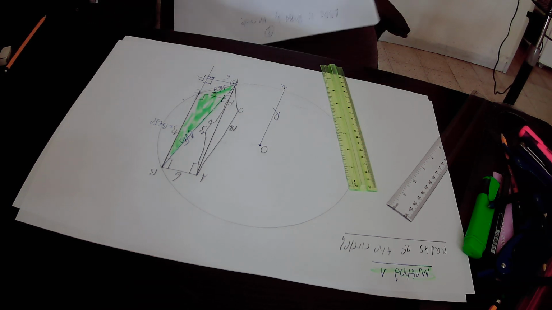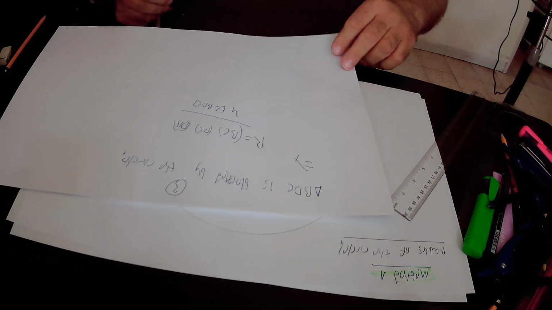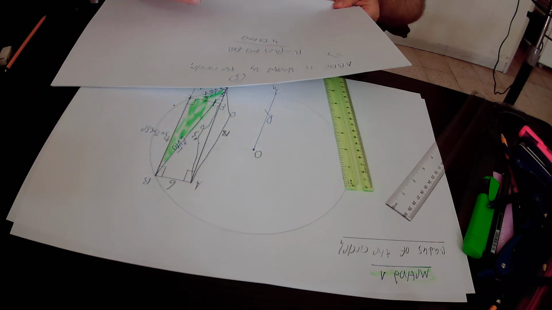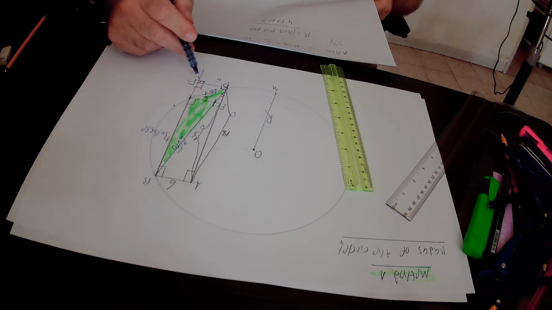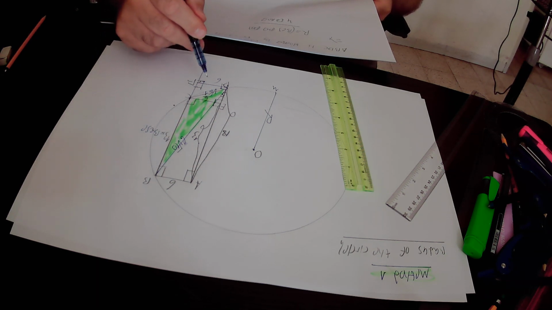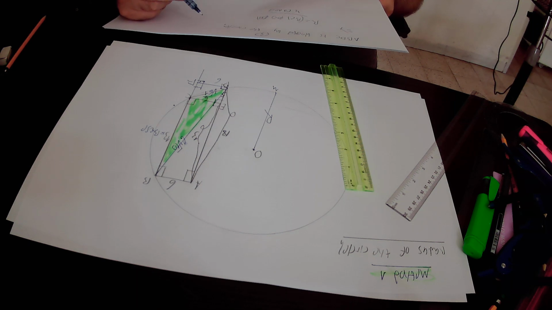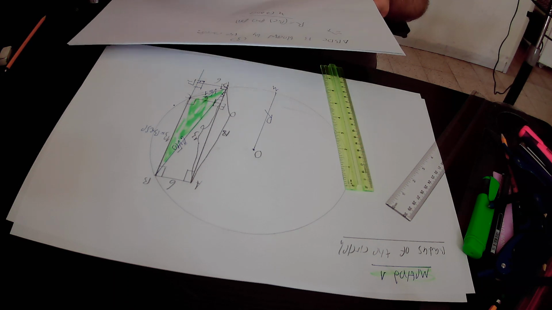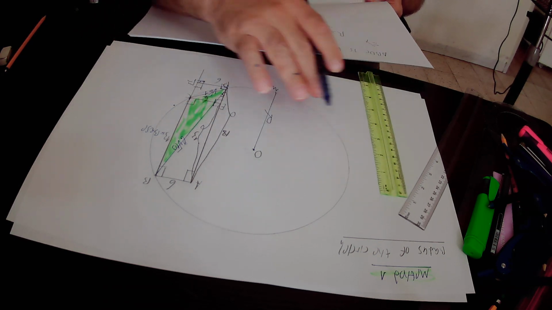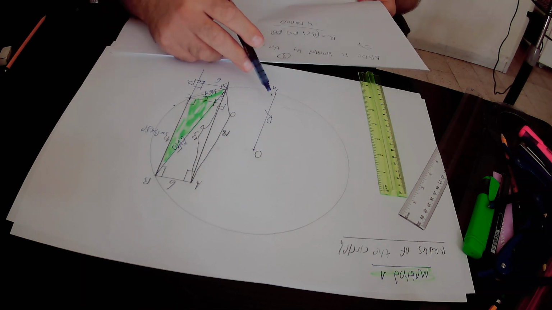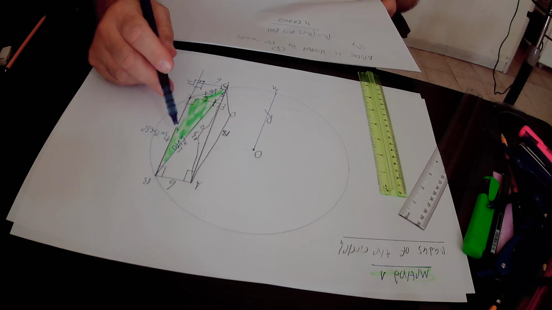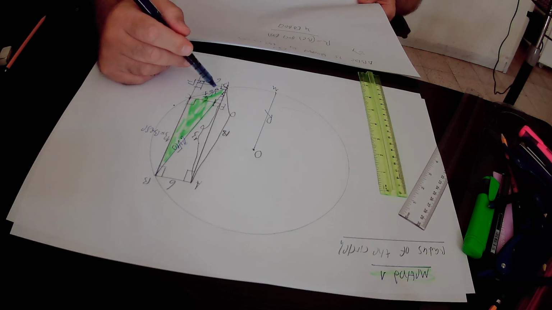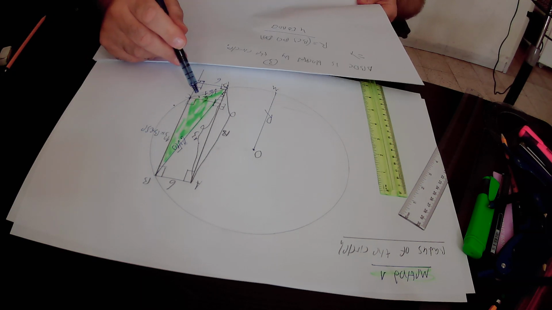Okay, I repeat again. Because triangle BDC is blocked by the circle. Why? Because all the three vertices of this green triangle are touching the circle at different points. So, because this circle blocks triangle BDC, we can use here rule number 1. And according to rule number 1, the radius of this circle that blocks the green triangle, that is to say capital R, will be equal to the length of side BC times the length of side DC times the length of side DB over 4 times the area of the green triangle.